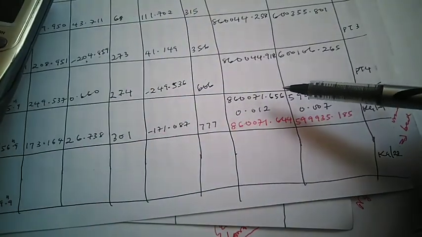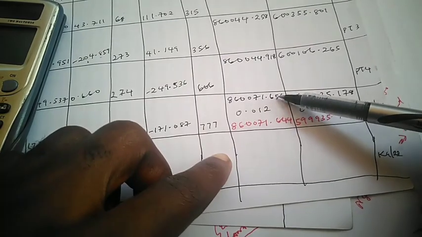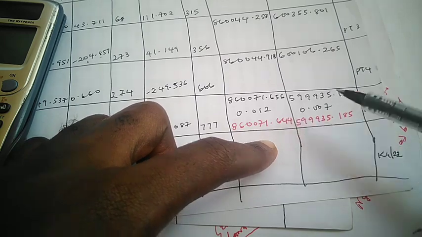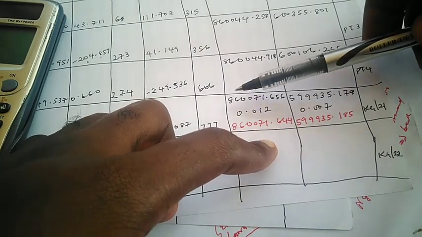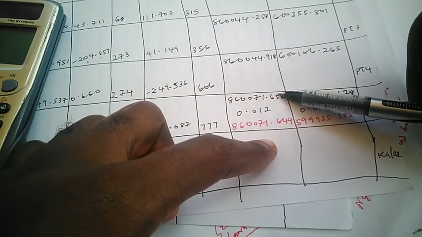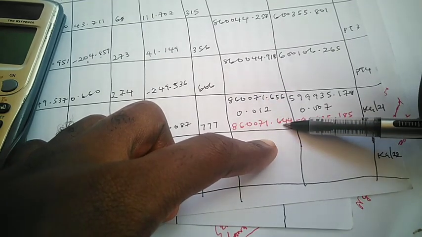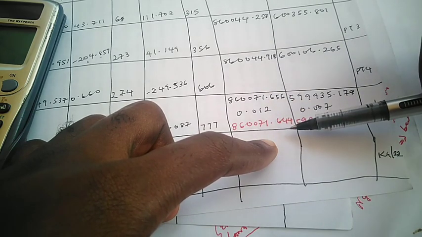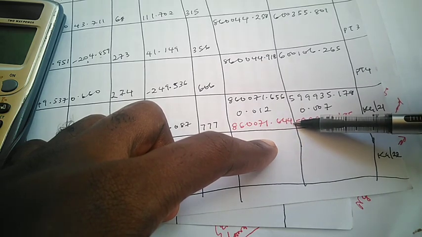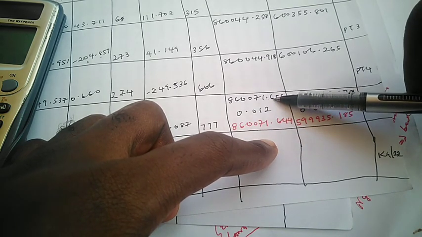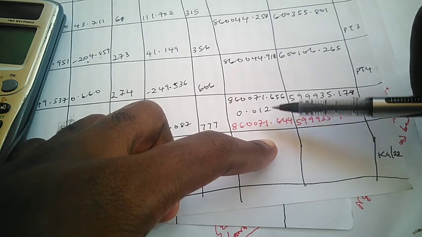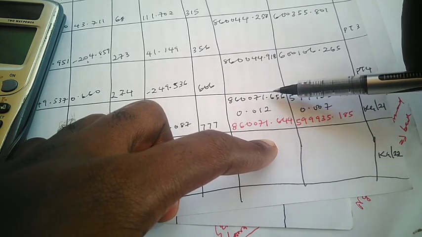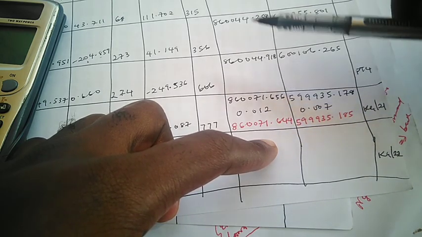Now let us look at this. We have 656 and we have 644. From the explanation I used previously, you look at what you got and you look at what you are supposed to get. What you got is 656. What you are supposed to get is 644. 656 is bigger than 644. Therefore, for you to move from 656 to 644, it means you have to remove from 656. I hope it is clear.